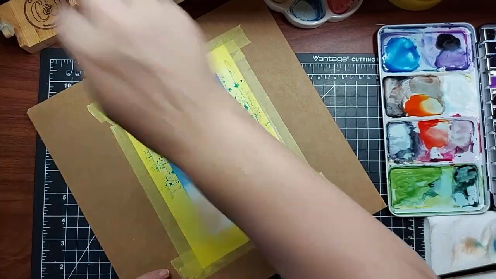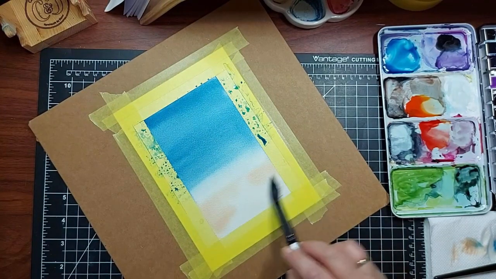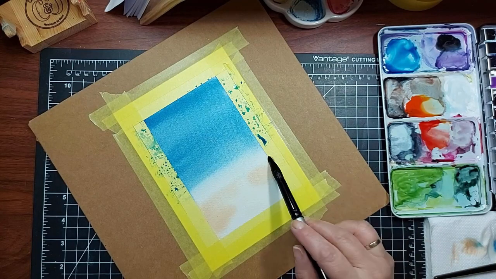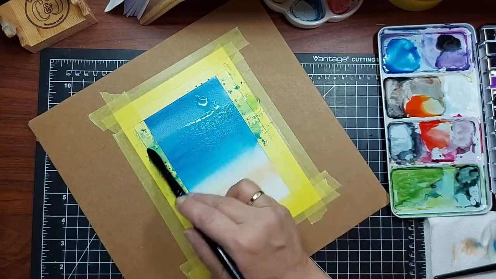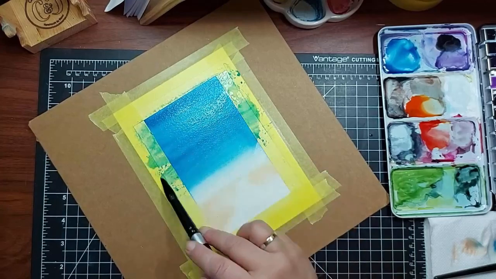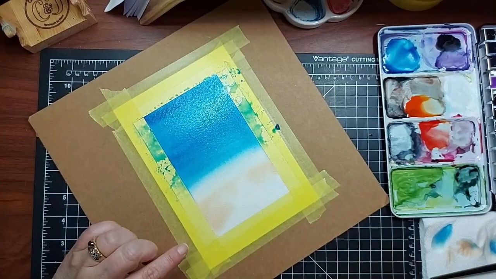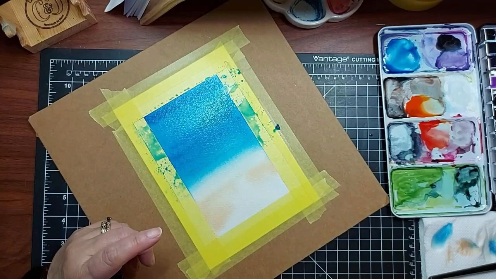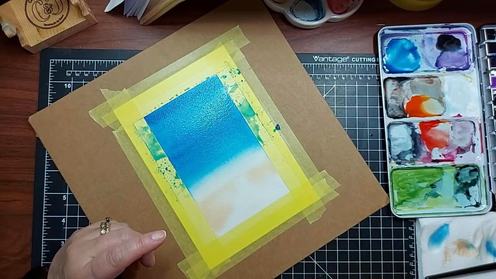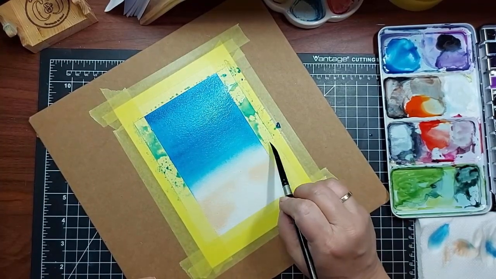So I think I'll wet it down again. And I'm going to start from the bottom up so that I don't drag that blue into the orange. And then this part here, that's going to be kind of misty. That's going to naturally cloud up with other colors over time. Colors will blend down like that there.